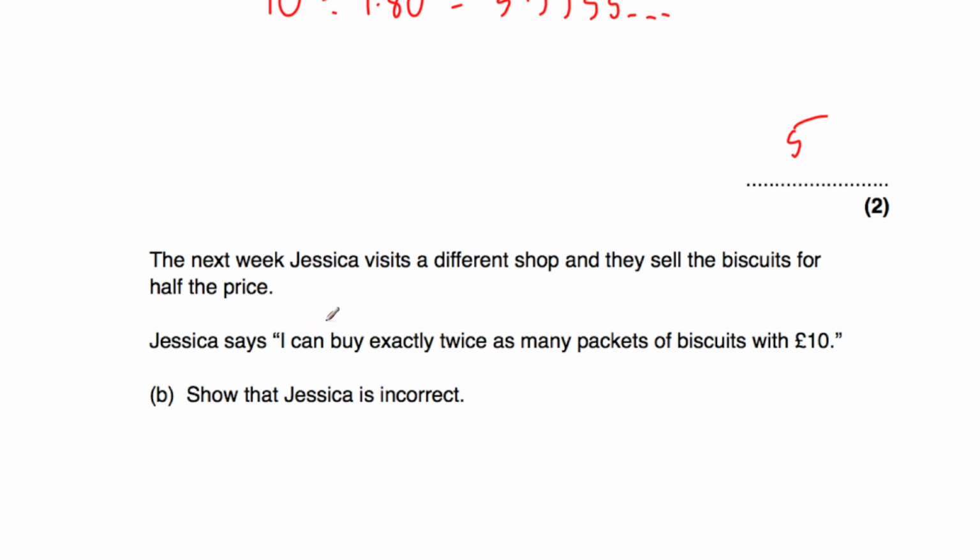So Jessica says, I can buy exactly twice as many packets of biscuits for £10. That means Jessica thinks she can buy twice as many packets because the price is half the price. Last week she could buy 5 packets, so Jessica thinks she can now buy 10 packets, exactly twice the number, because they're half the price.